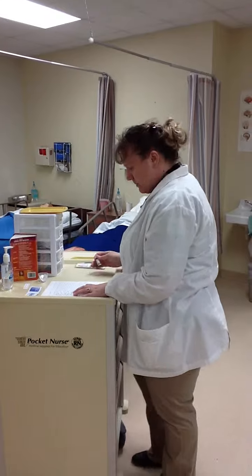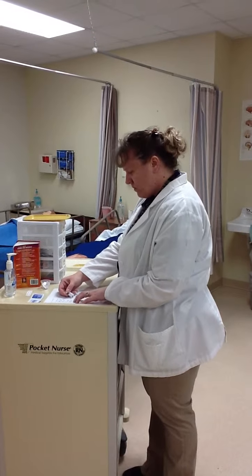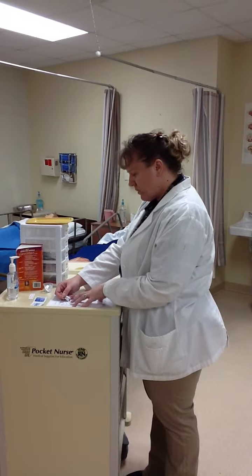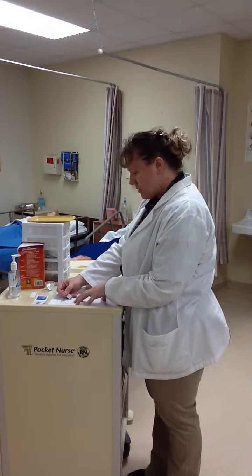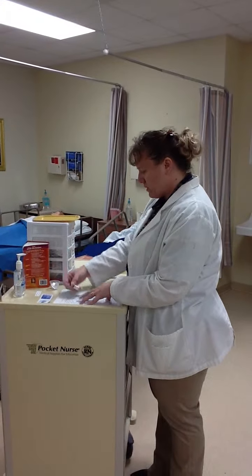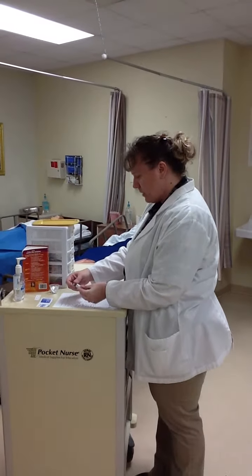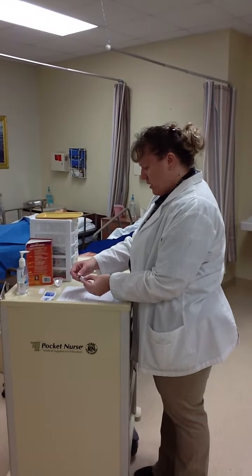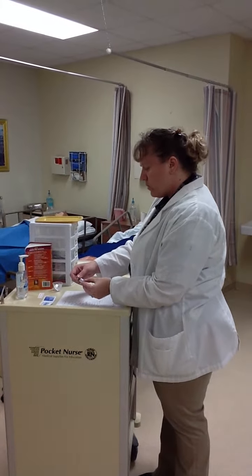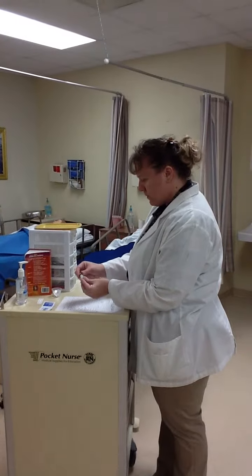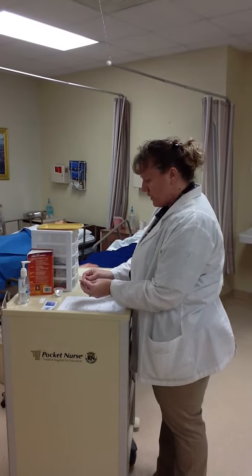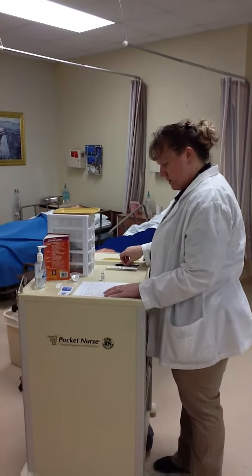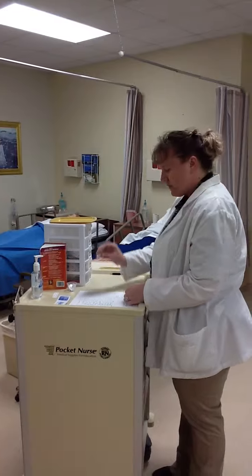I'm going to look at this. I have a PPD tuberculin. I'm supposed to use 0.1 ml. It's intradermal, and it's to be done today and read in 72 hours. Looking at my vial, I have a Practi PPD. It is 5 tuberculin units at 0.1 ml, and it expires in 2020. That is my first check of the vial.